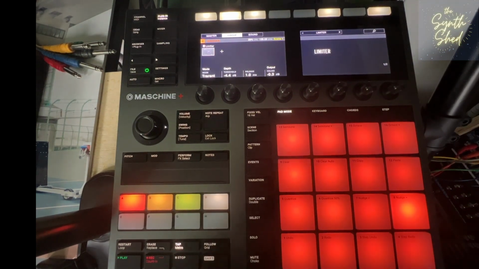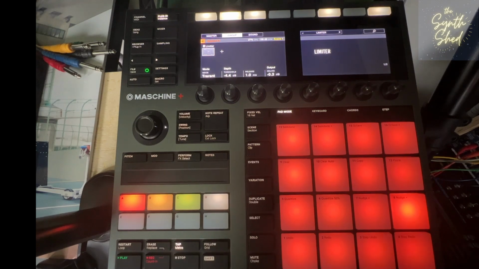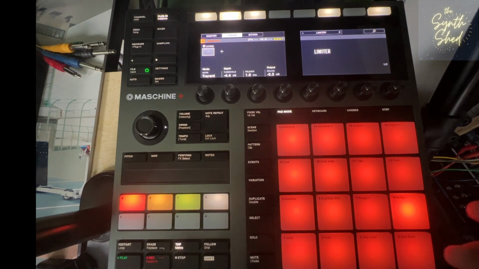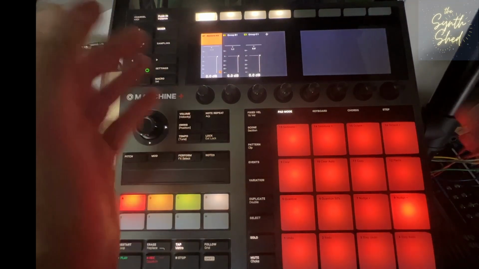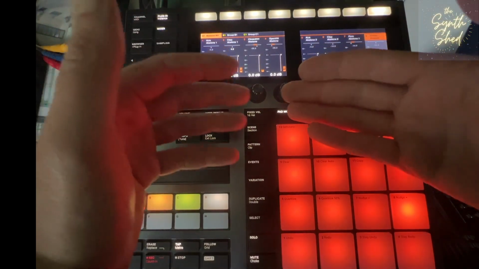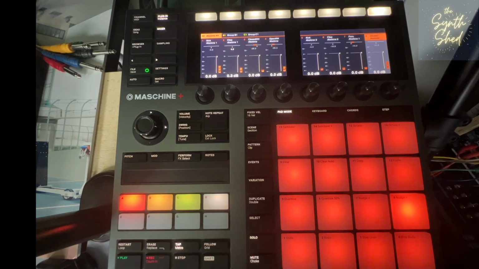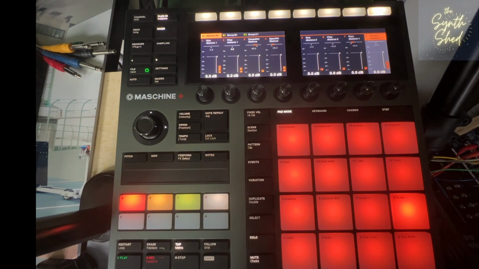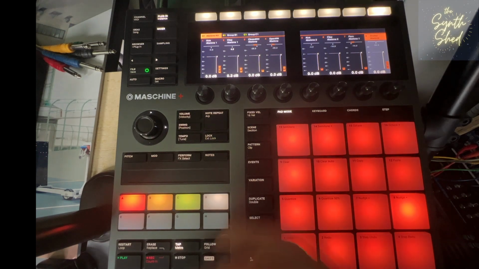What about send effects? So for instance, if you have a lot of groups set up and you want to use something like the same room reverb or delay in different amounts across different groups, different sounds, as we said, there isn't a way of doing that through the mixer. So what you're used to doing in your DAW, and also what you can do on MPC Live, which is set up and manage send returns, you can't do that here.